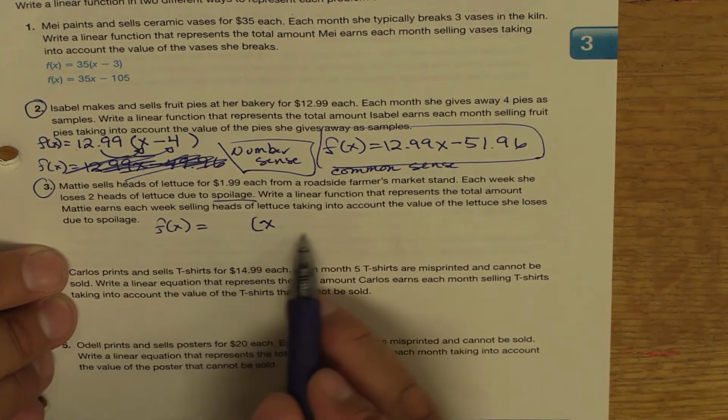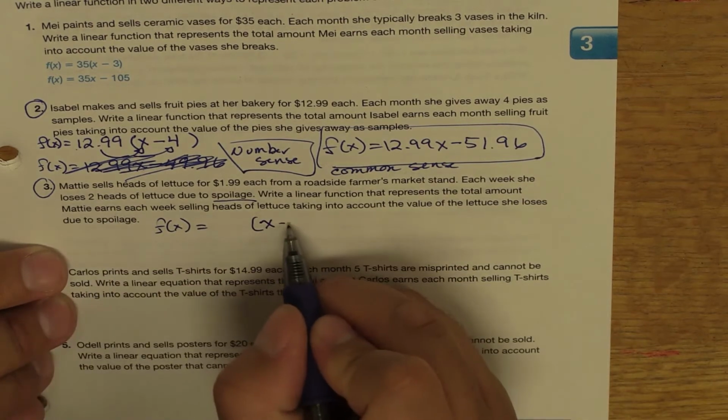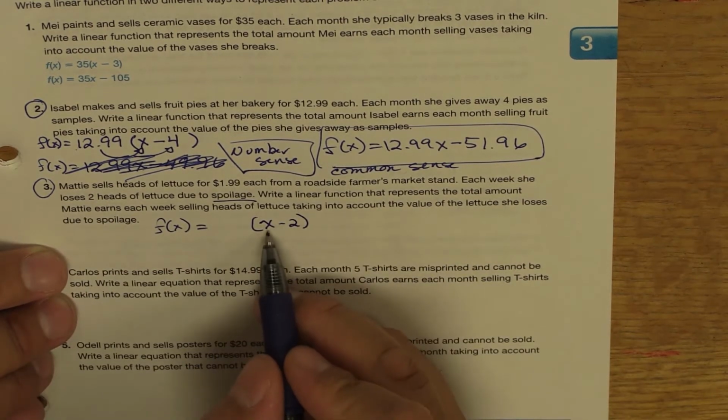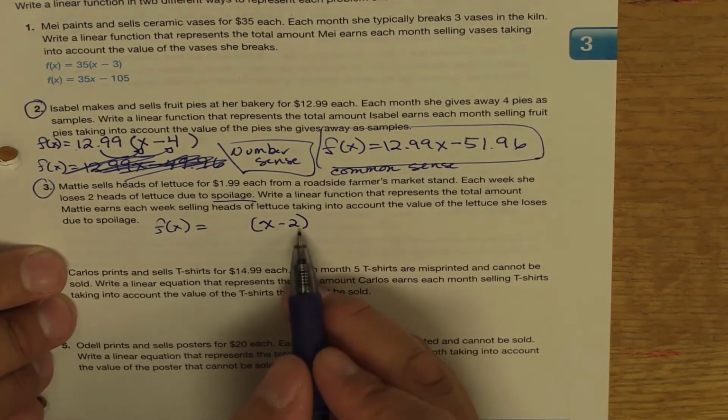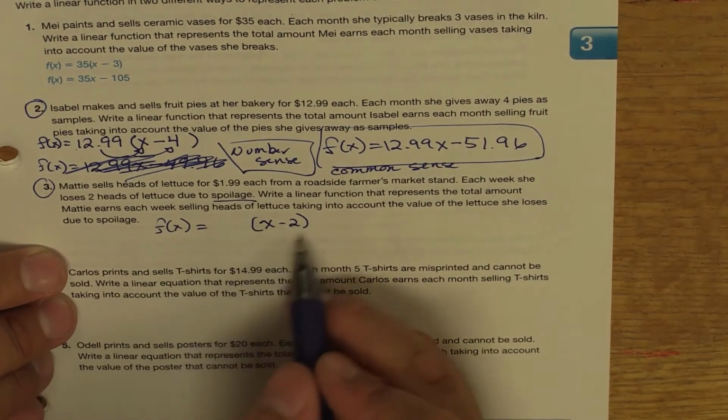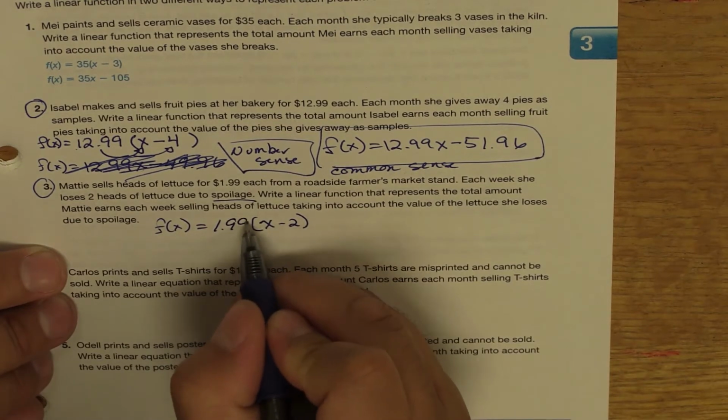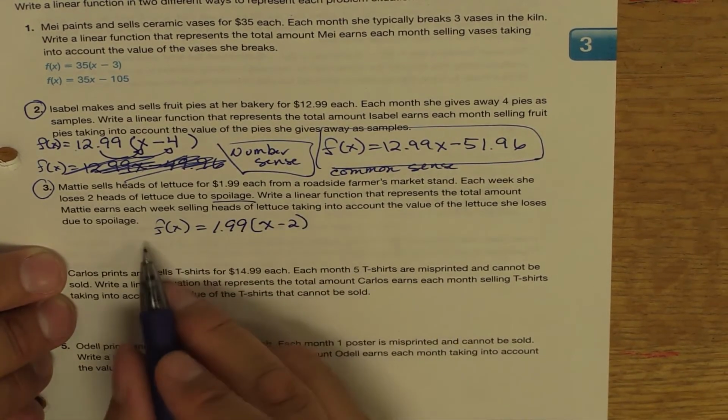But this isn't really all that she sells. She loses 2 of them. So this is how much she actually sells. She had x, but she lost 2. So she's actually selling x minus 2 heads of lettuce. How much is she selling each one for? $1.99. So this is one way to write the function.